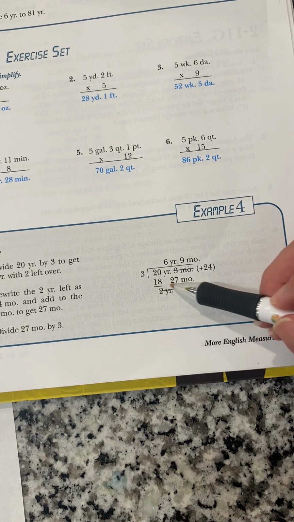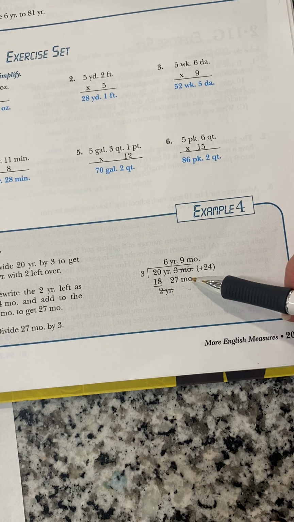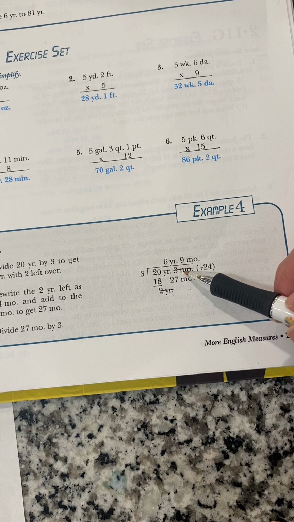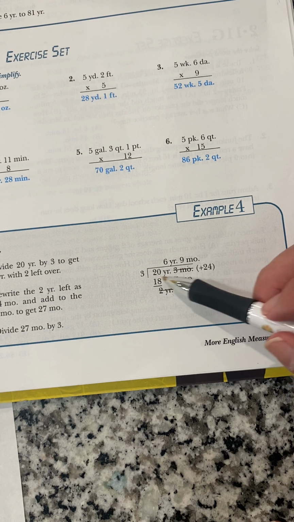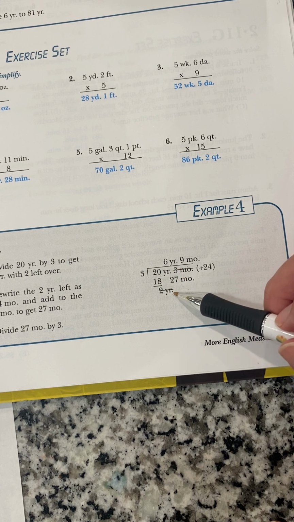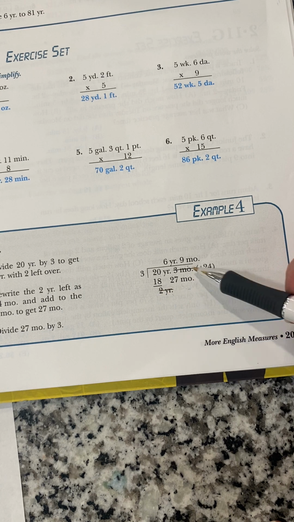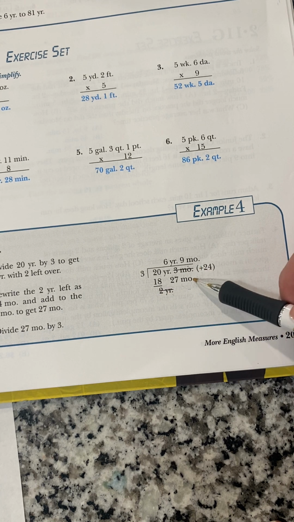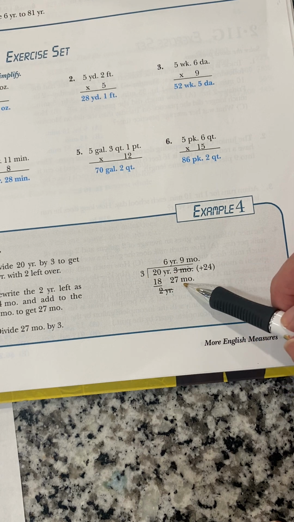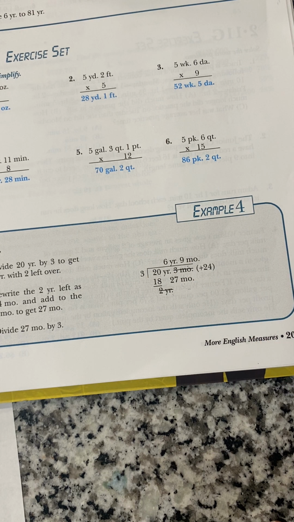Now we have 2 years left, right? And then we go up here to the 3 months to divide it. We take the 2 years, which is 24 months, and add it to the 3 months, and we get 27 months. And 3 goes into 27 9 times. So that's a little bit more difficult.